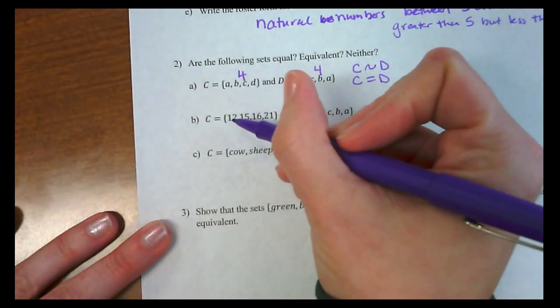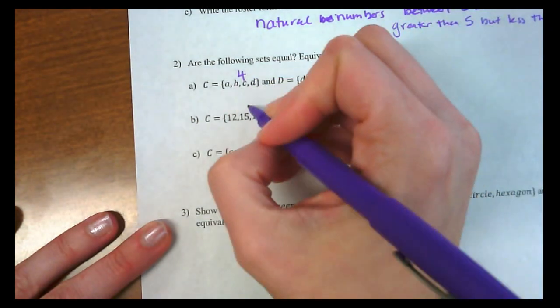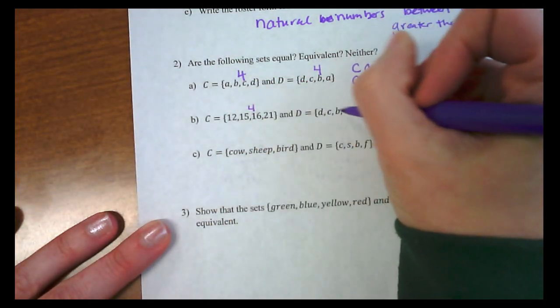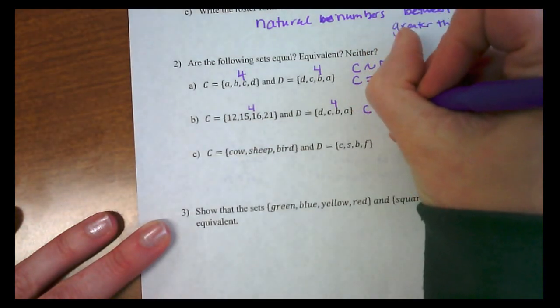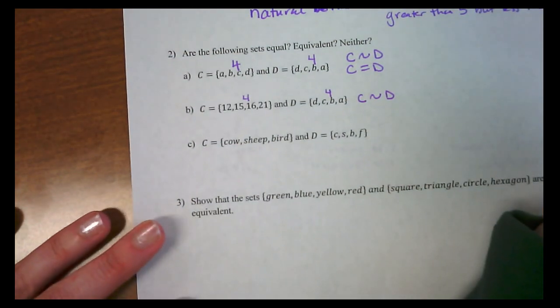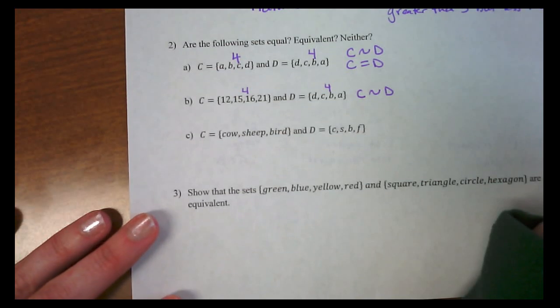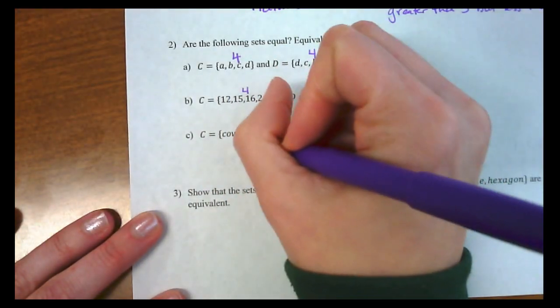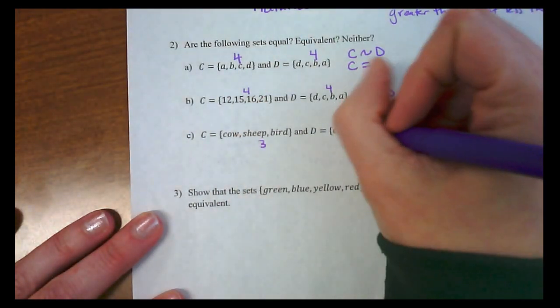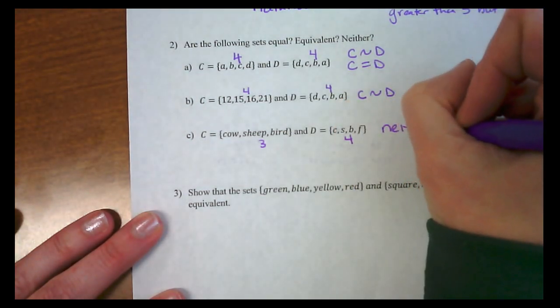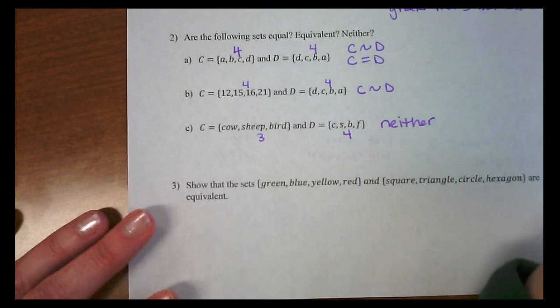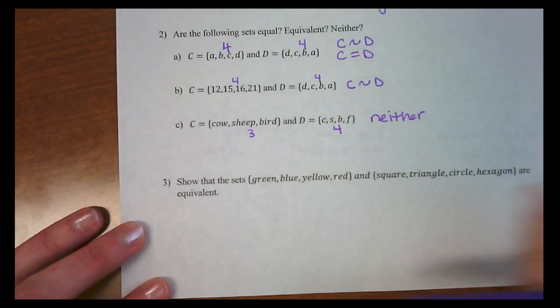All right, next one. C has 4 elements. D has 4 elements. But the elements are not the same. So they're only equivalent. They're not equal. Cow, sheep, bird. There's 3. C, S, B, F. There's 4. So this is going to be neither. Not equivalent, and they're not the same.